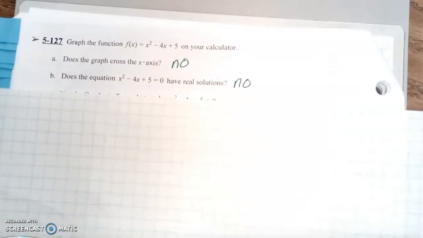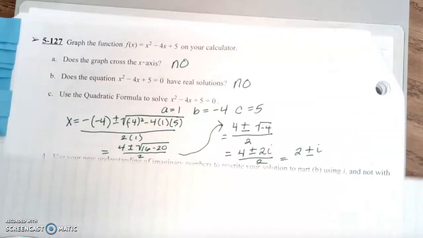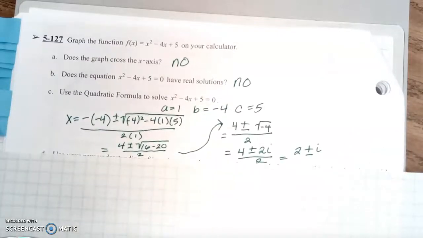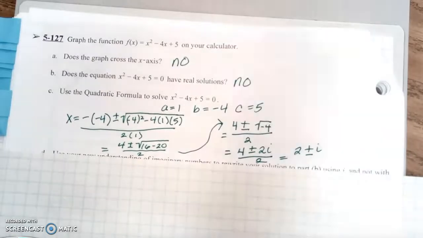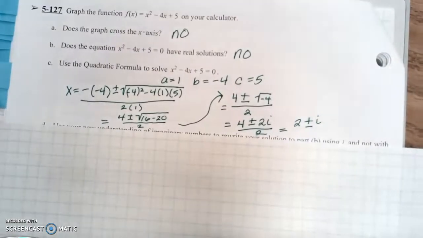Does the equation of x squared minus 4x plus 5 have any real solutions? The answer is no. Main reason being that it does not cross the x-axis. And mathematically, this is why. For part C, they want us to use the quadratic formula to solve the equation x squared minus 4x plus 5 equals 0.